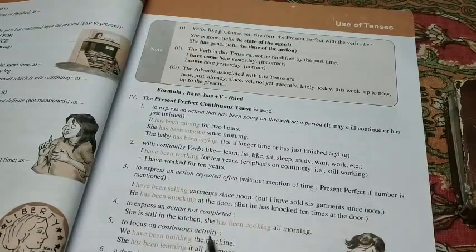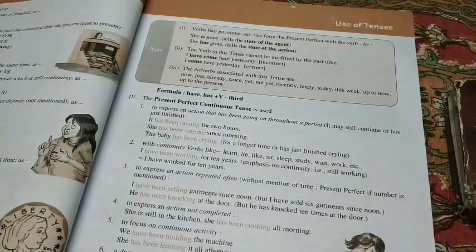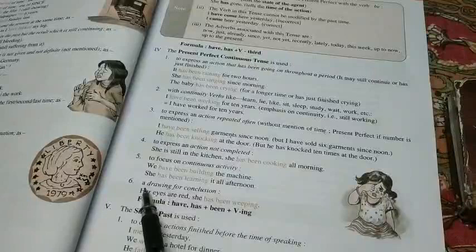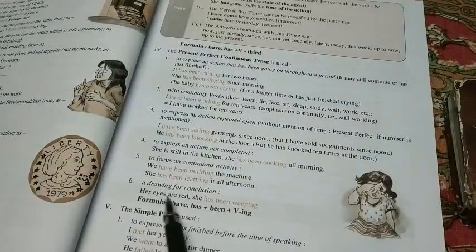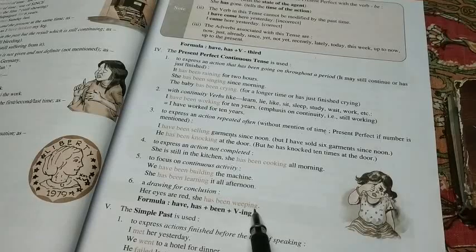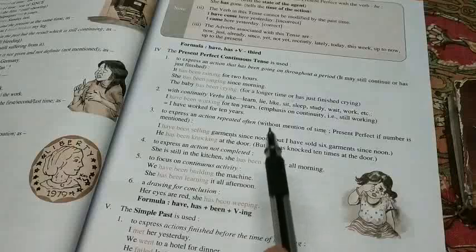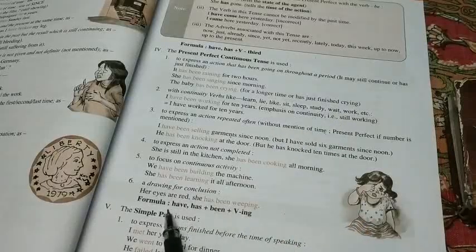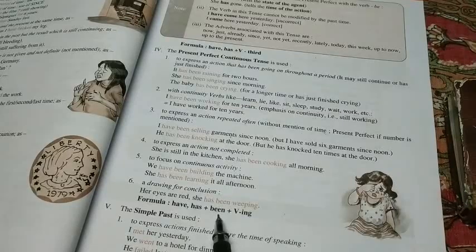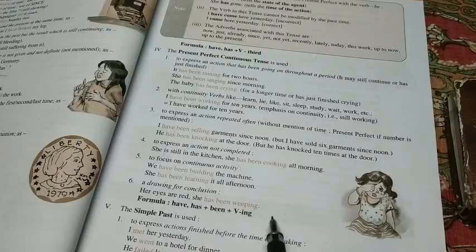To focus on continuous activity: we have been building the machine. She has been learning it all afternoon. Drawing a conclusion: her eyes are red. She has been weeping. That means she has been weeping for long. So the formula of the present perfect continuous tense is subject, then have or has, then been, then verb plus ing. After that, there is object or complement.